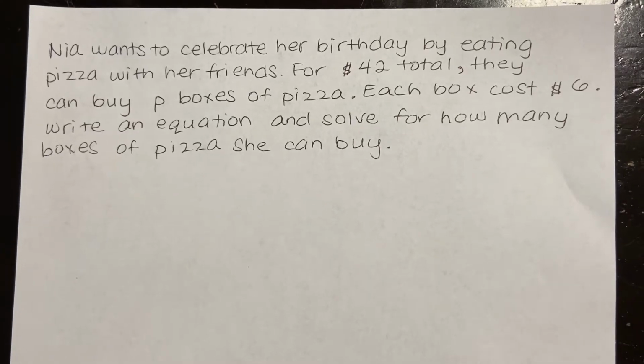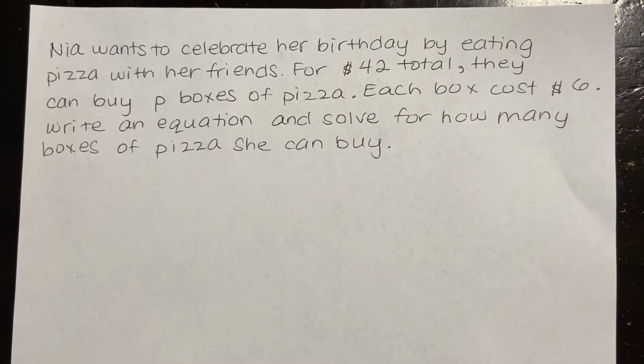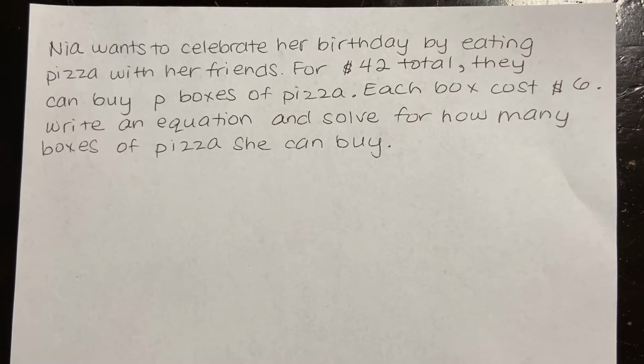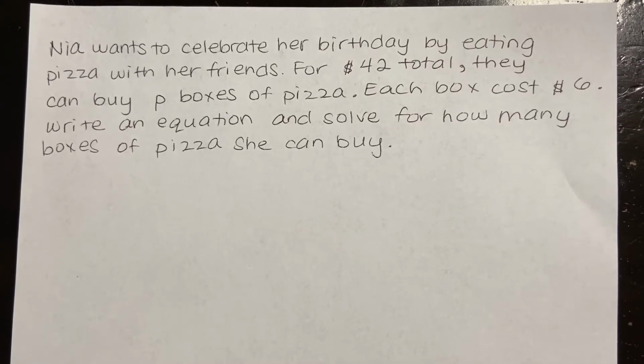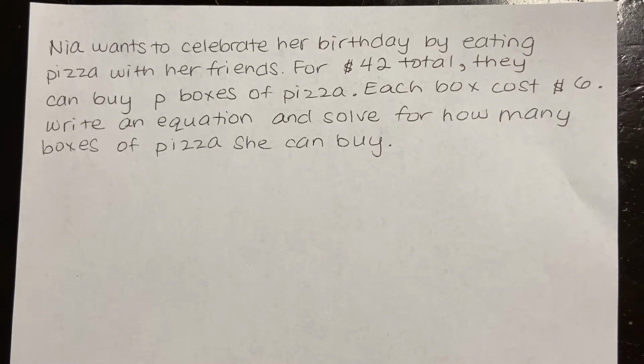Hey guys, today I'm going to do a video just showing you how we can multiply and divide equations from word problems, okay? So let's take a look at this first word problem.